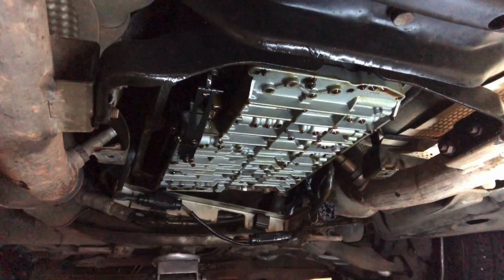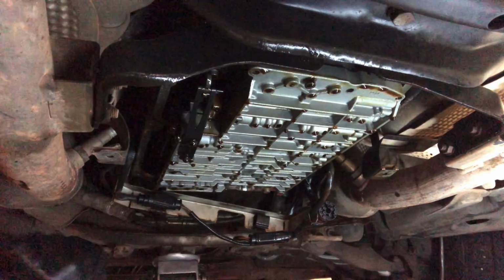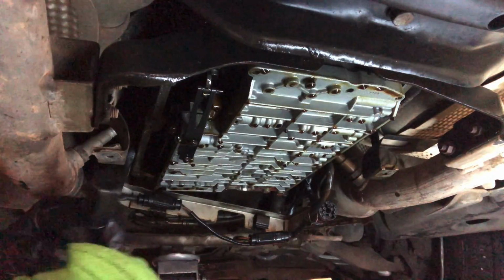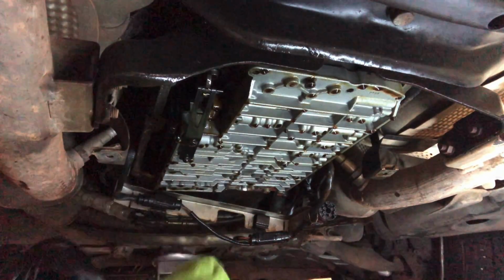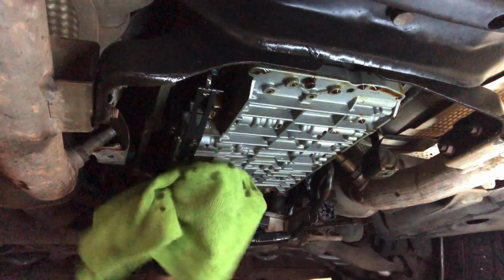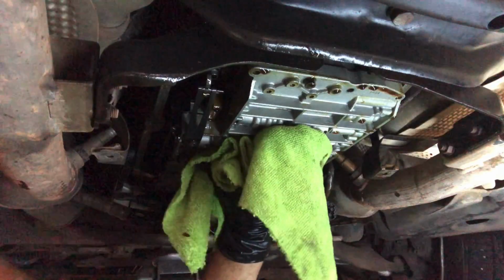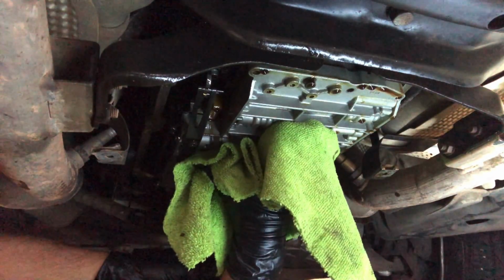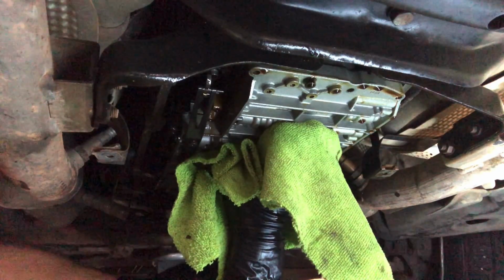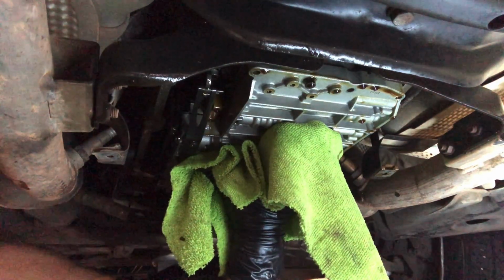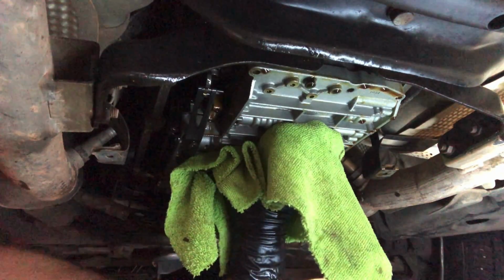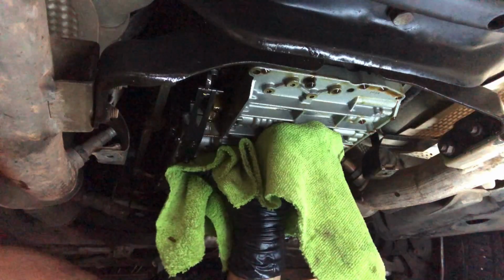Now, we have 2 more of these little T30 bolts to remove. Then I'm going to gently place the valve body into the cookie sheet. I use this because there's still transmission fluid lurking up there, and the front one comes out easy. Let's see what happens here. This thing is heavy, so be careful when you take these last 2 out. It's got some mass to it. Okay, so we'll take this one out.